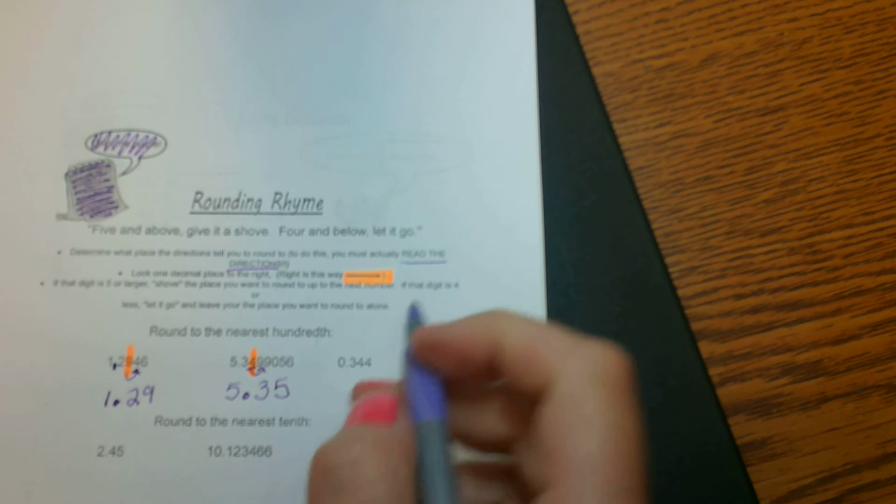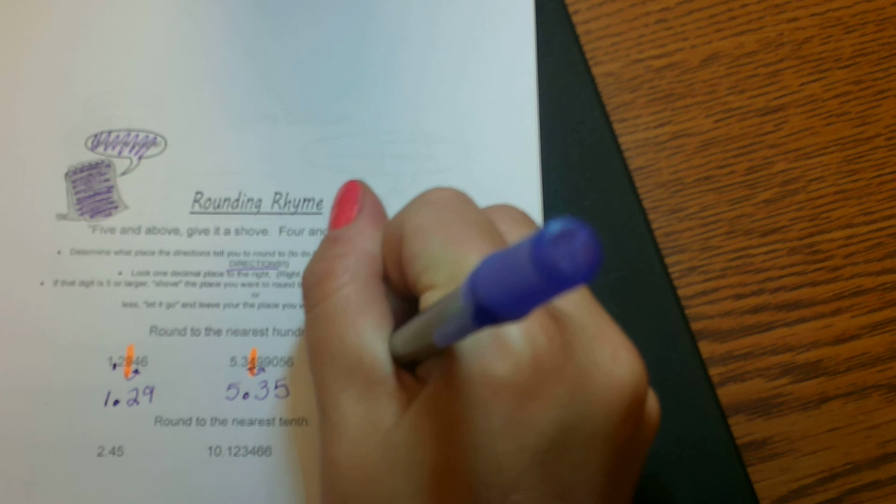We're giving that 4 a shove up to the next number. Okay, last example, still to the hundredths place. 4 is in the hundredths place. We look 1 to the right, and it's also a 4. 4 is less than 5, so we're going to let it go. This one stays 0.34. We're not changing that 4. We're leaving it alone, which means that that's 34 hundredths.